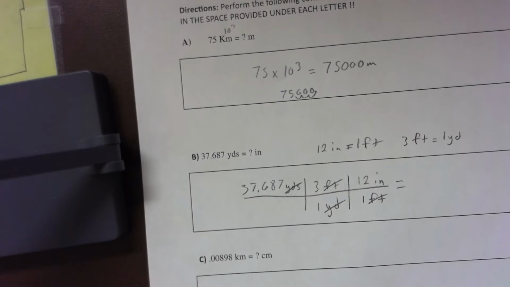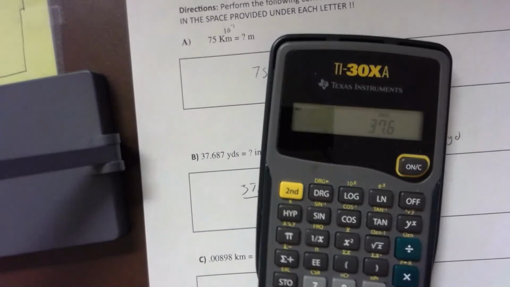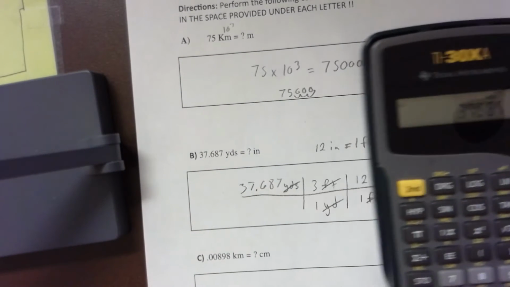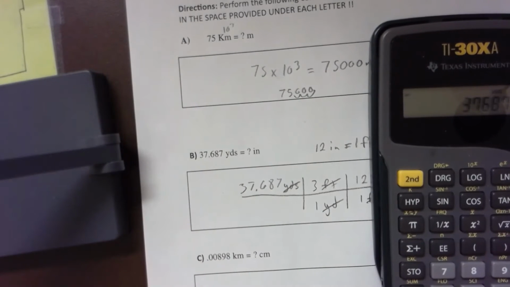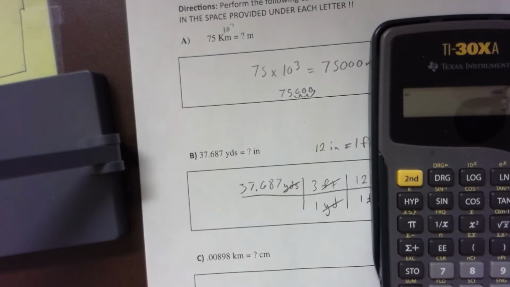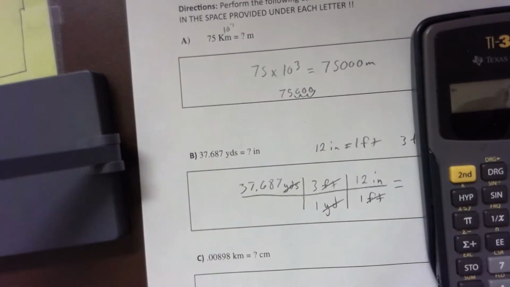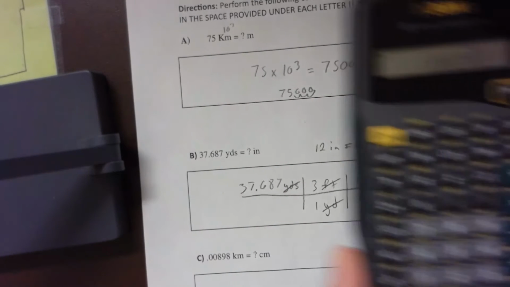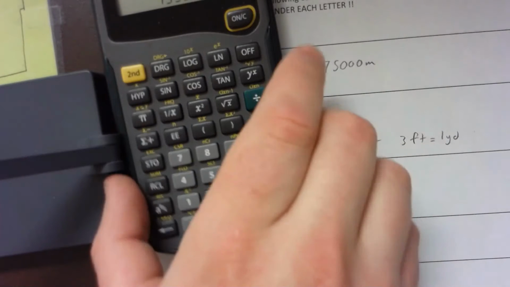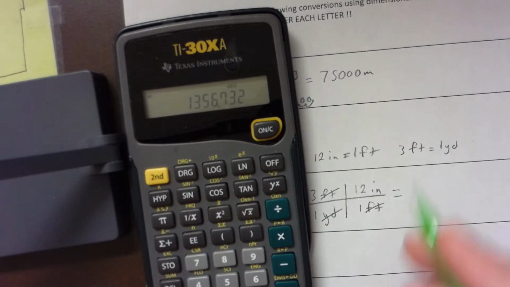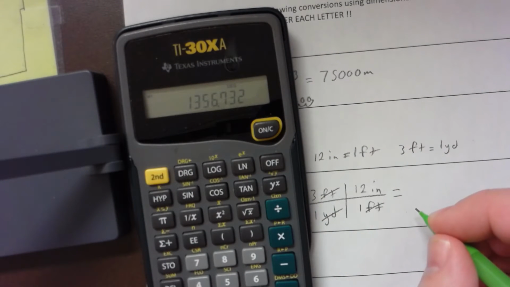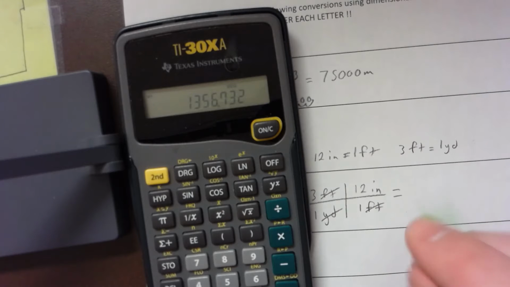So it's basically going to be 37.687 times 3 feet times 12 inches. That gives us an answer of 13... Ooh, I don't think that's right. Let me see.